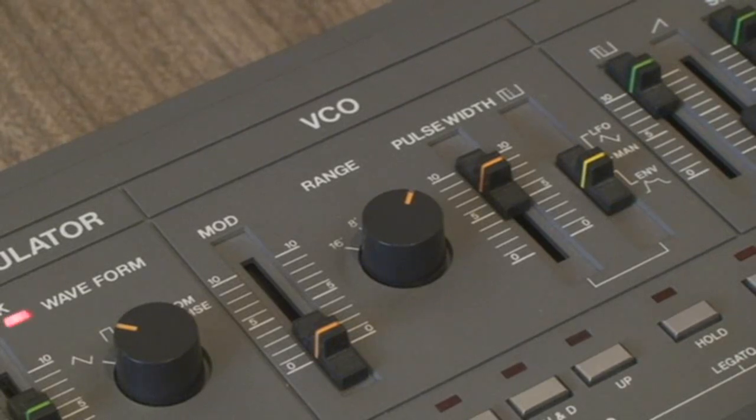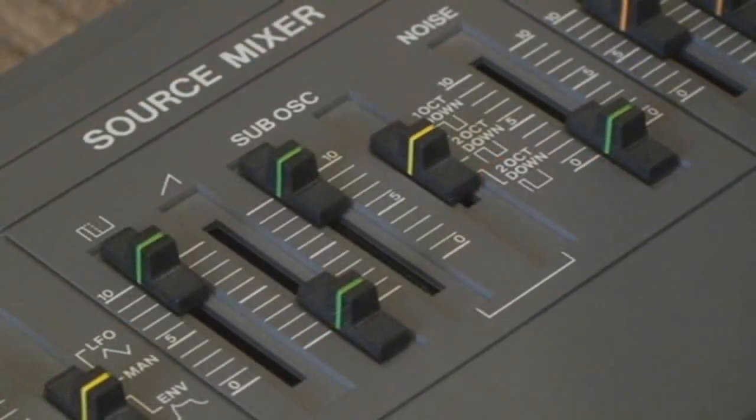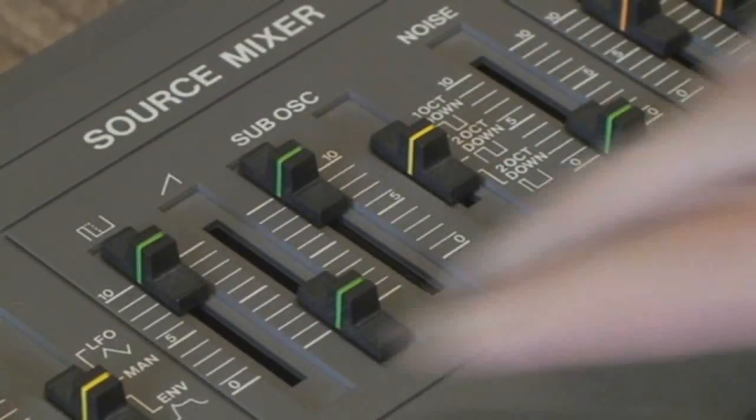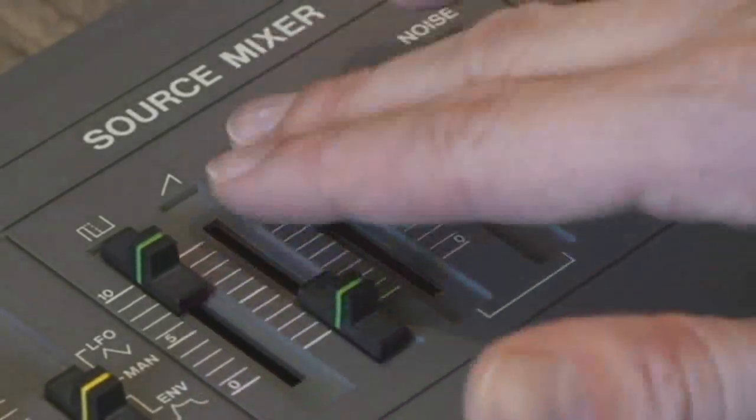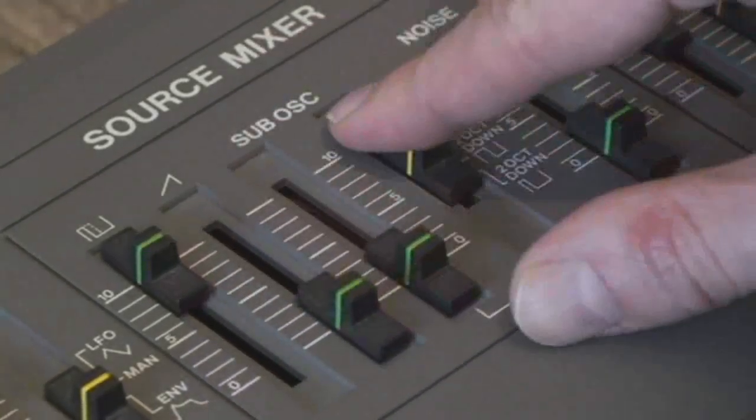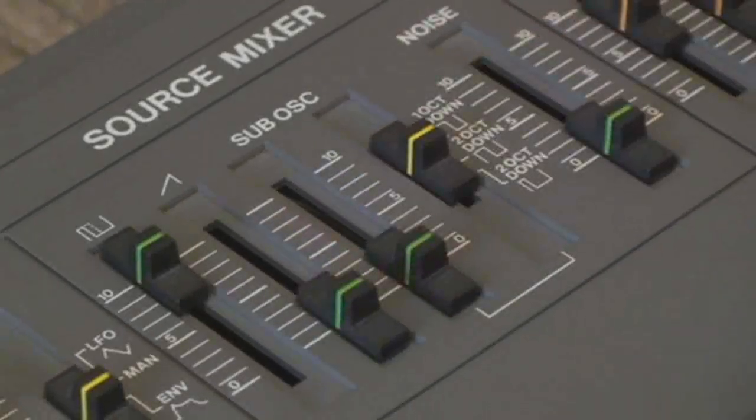So finally, let's go to the source mix, and then I'll show you the performance elements, and then we'll put it all together. The source mixer then is, as the name suggests, a mixer. So you're taking what you've been doing with the pulse width, and well, let's turn everything off. Everything off apart from what we're doing with the pulse width.